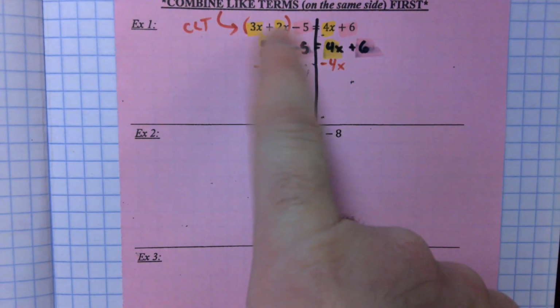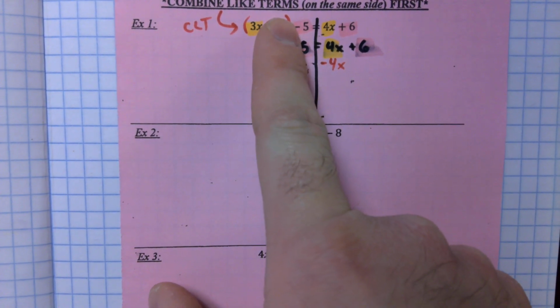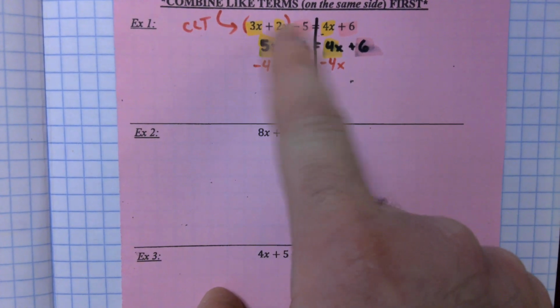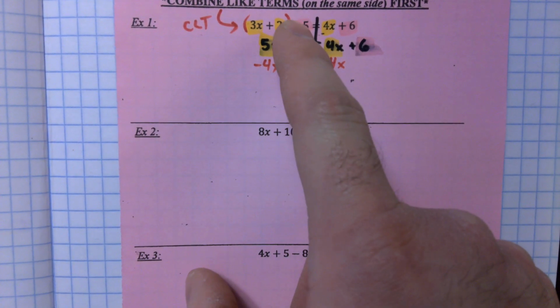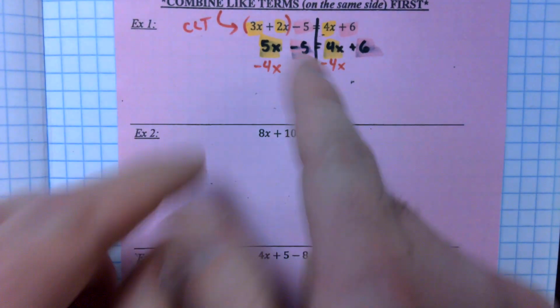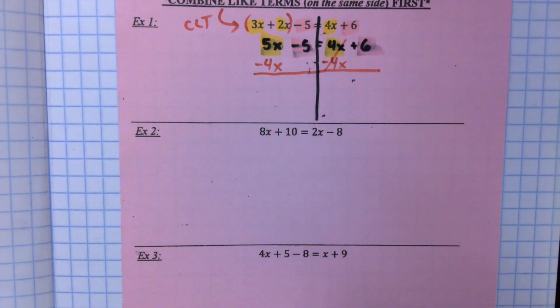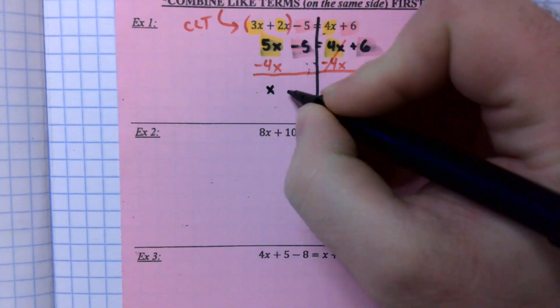If we didn't combine this 3x and this 2x first, and we go to subtract 4x, how do I know which one to write it under? There's two different options, right? So if I combine them first, that eliminates that confusion. What is 5x minus 4x? 1x. I'm just going to call it x.